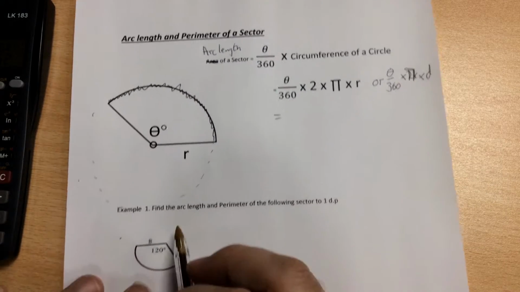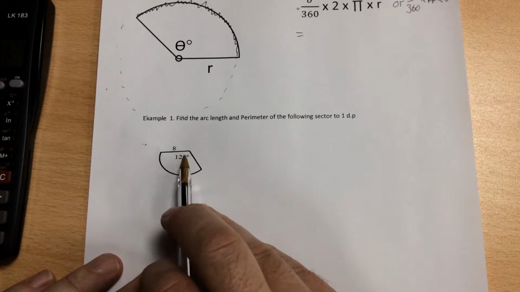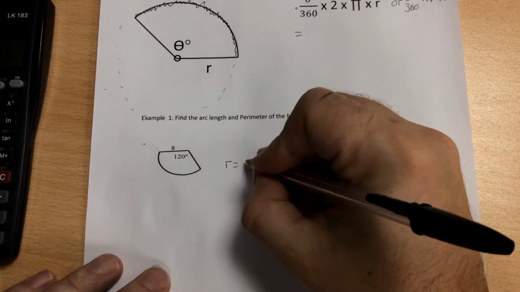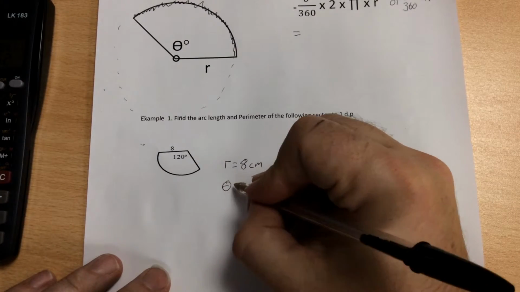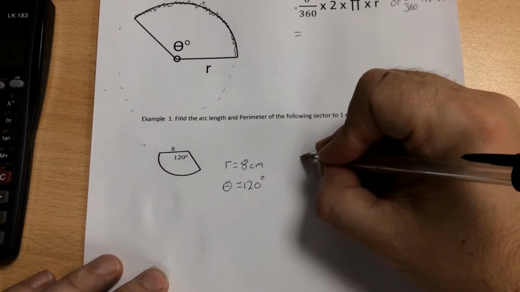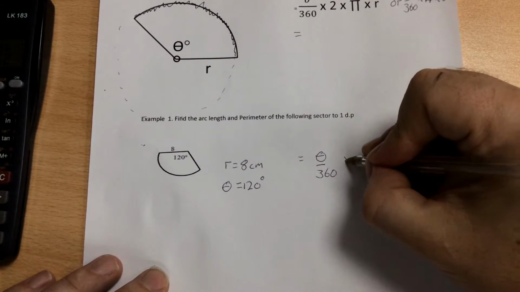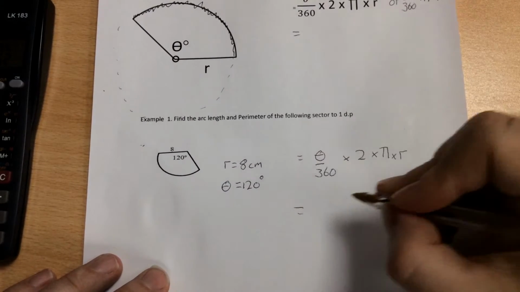The radius, so if I'm finding the arc length of this and perimeter of this sector, r is the length going across. So r is 8 centimeters. Theta is the angle, which is 120 degrees. So it's easier to use the formula involving r. So it's theta over 360 multiplied by 2 multiplied by pi multiplied by r.